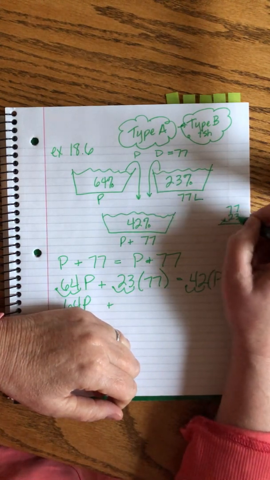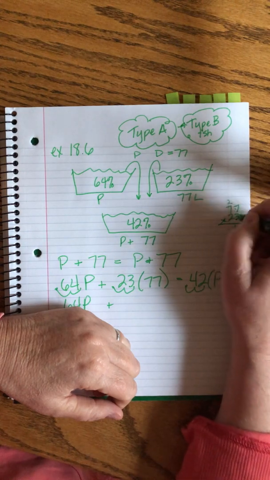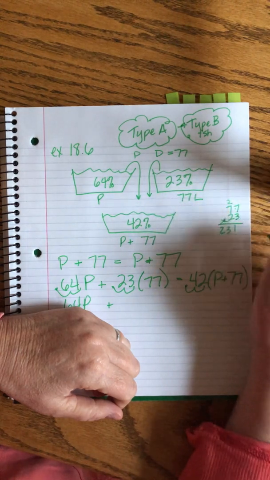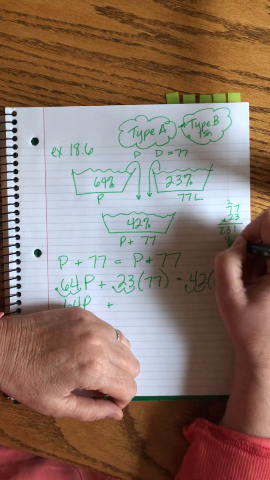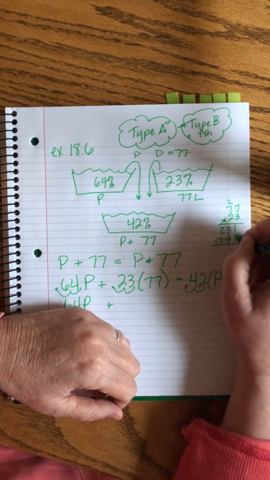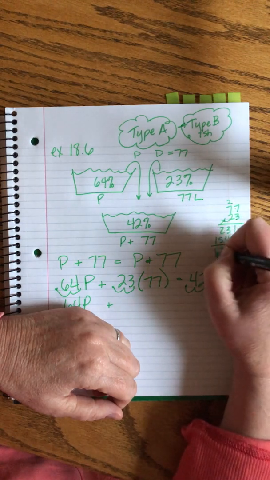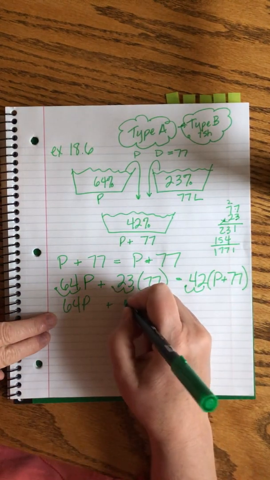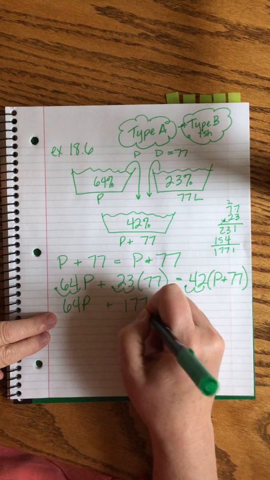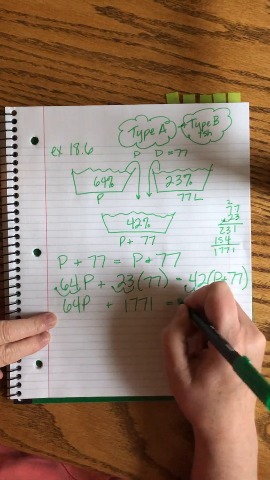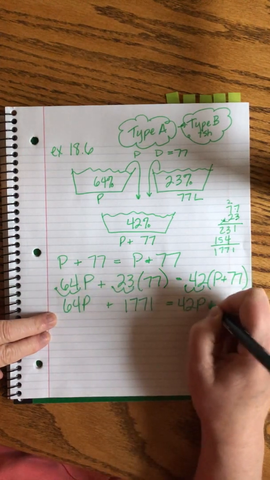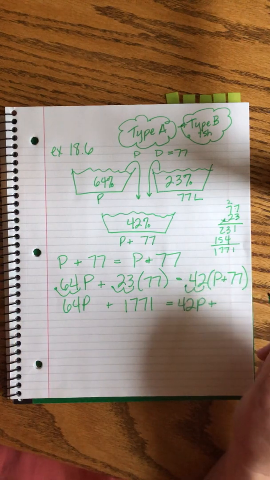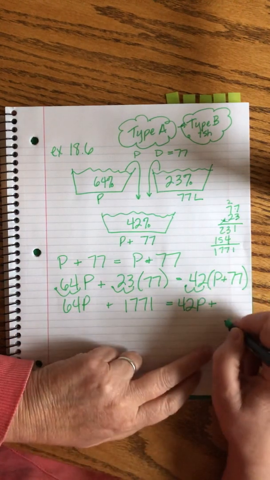Oh, it's not 0.23 anymore. 21, 23, okay, so this is 1771 equals 42P plus, oh, now we have to do 77 times 42.